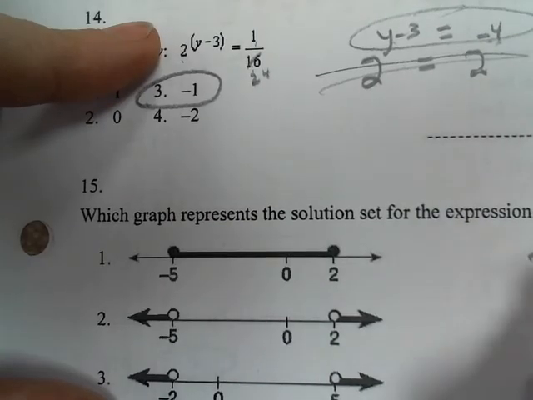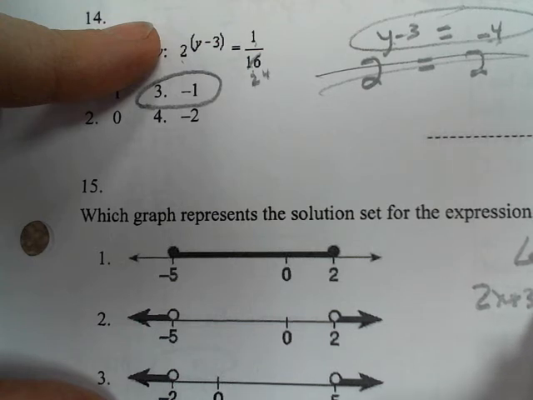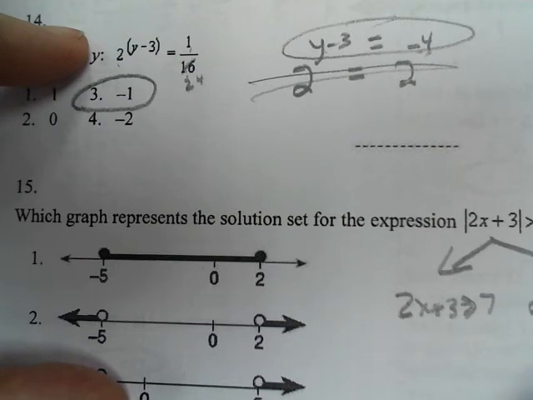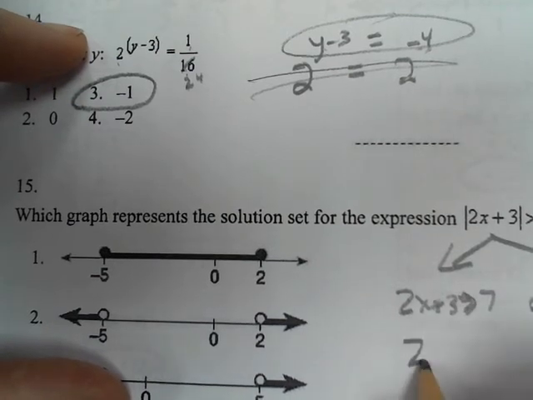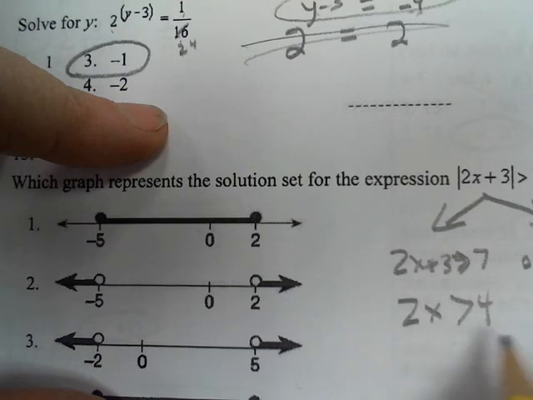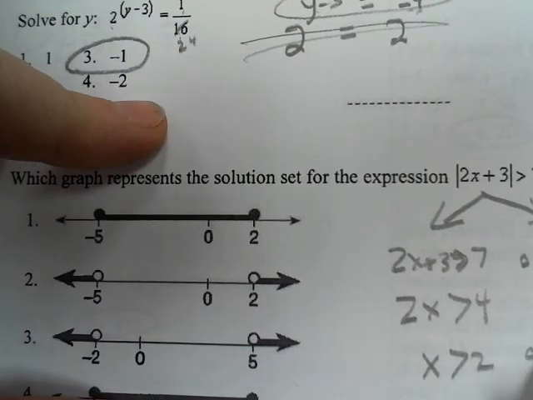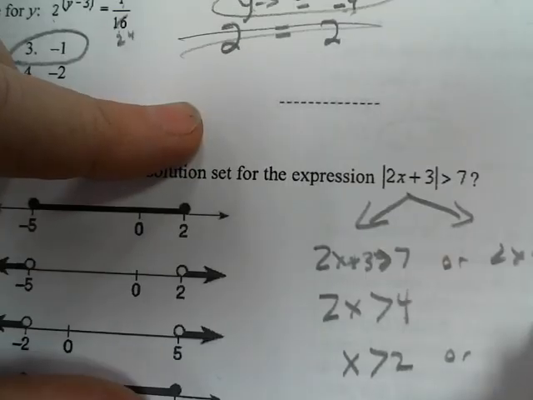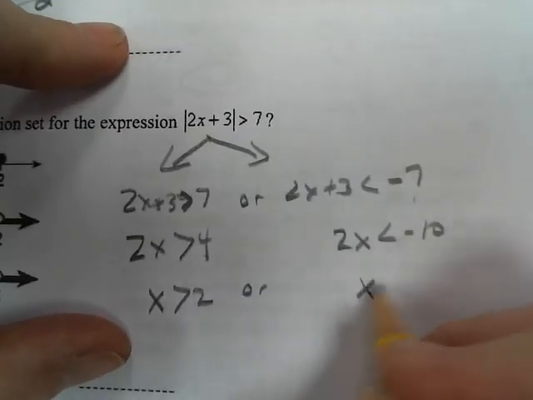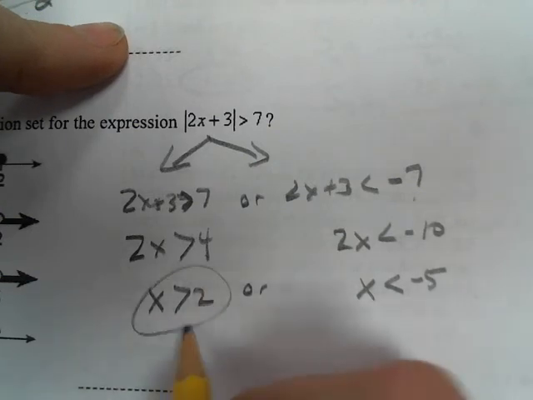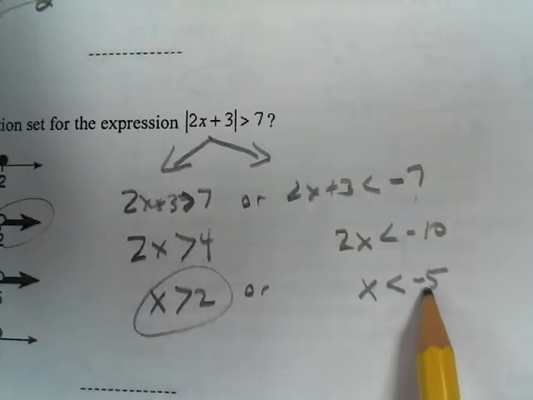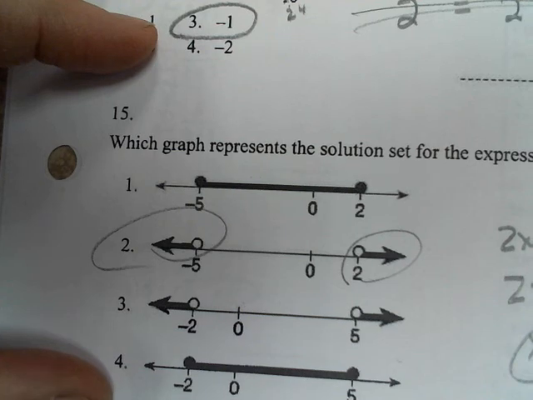And then the last one, another absolute value inequality, you say 2x plus 3 is greater than 7, or 2x plus 3 is less than negative 7. So just subtract 3 from each side. 2x is greater than 4. Divide by 2, x is greater than 2. Or subtract 3 from negative 7, and you get negative 10. And divide both sides by 2, and you get x is less than negative 5. So greater than 2, less than negative 5, looks like it's option 2. And I believe there's one more.